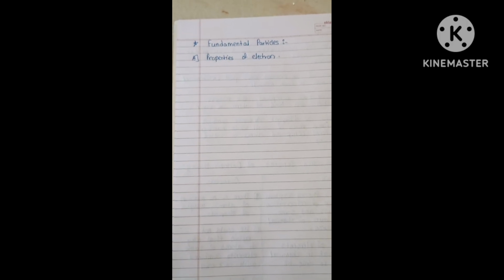So now we are starting with part 2, fundamental particles. In that we are going to learn properties of electron. So now we will just discuss and I will tell you some few points to remember. The first point, electron was discovered by Sir J.J. Thomson. You all know that. The charge on the electron is 1.6 into 10 raised to minus 19 coulomb.